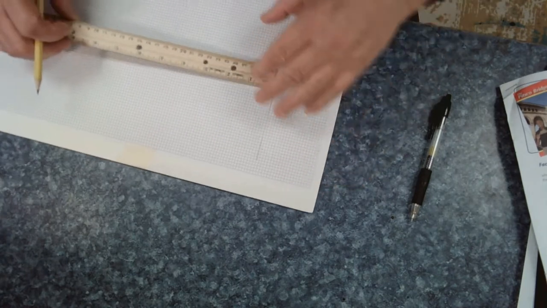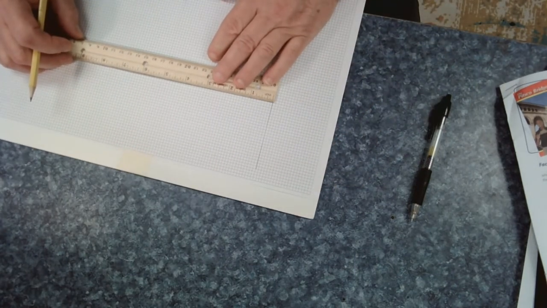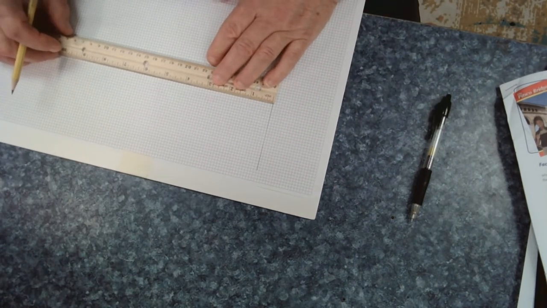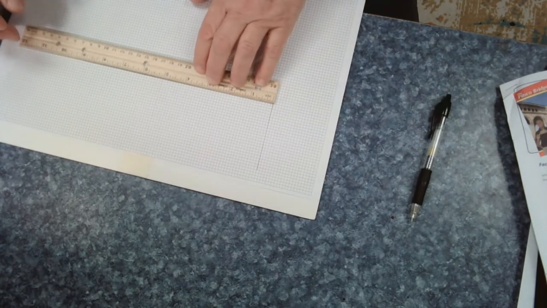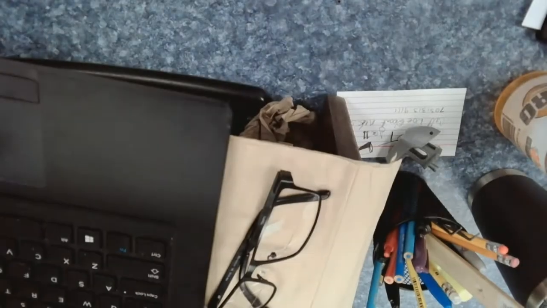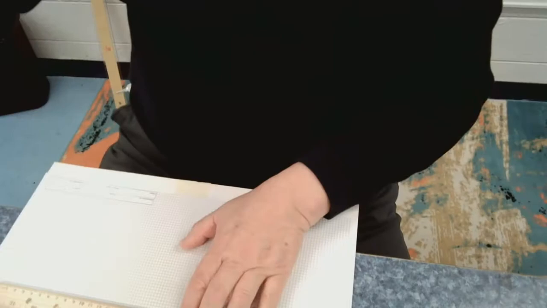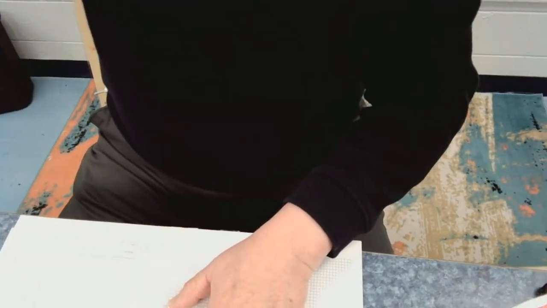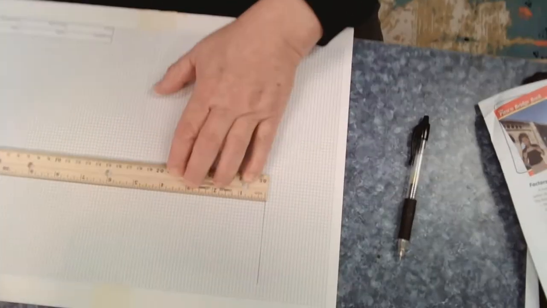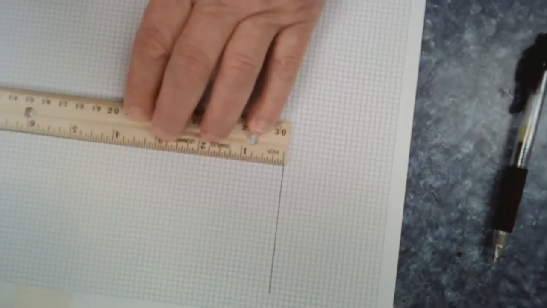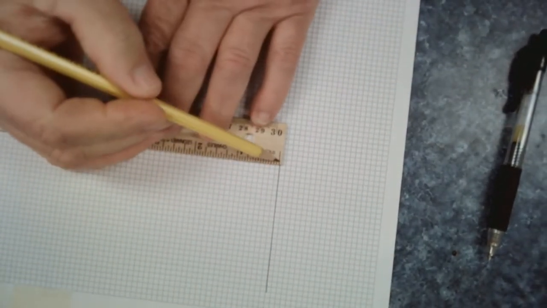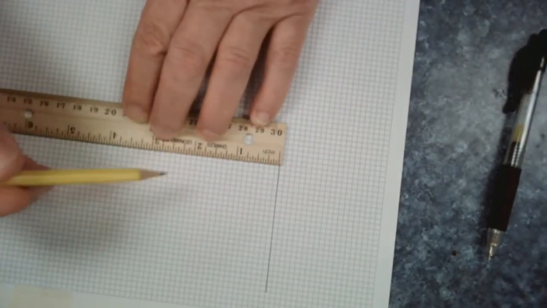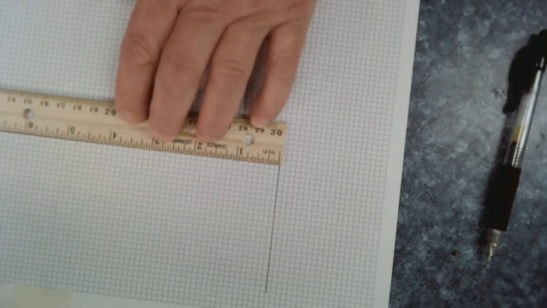And then I'm going to go down 10 inches and use the graph paper as a guide. Helps you draw straight lines a lot better. So right there is basically 0 on this ruler. I'm going to go out 10 inches.